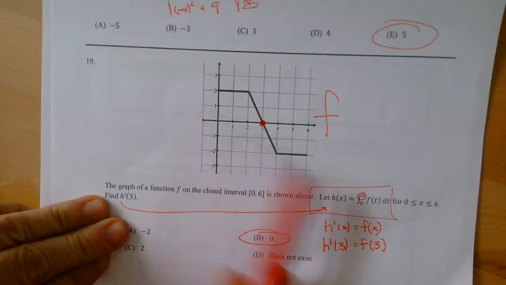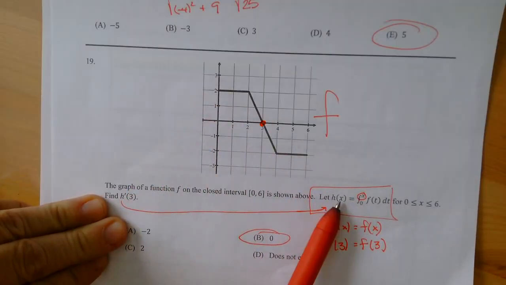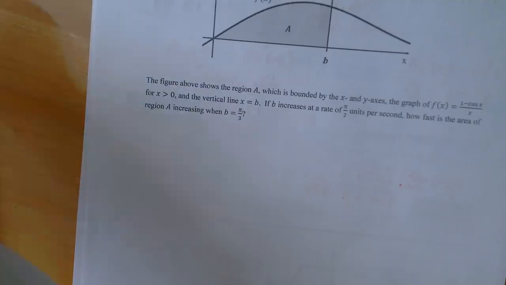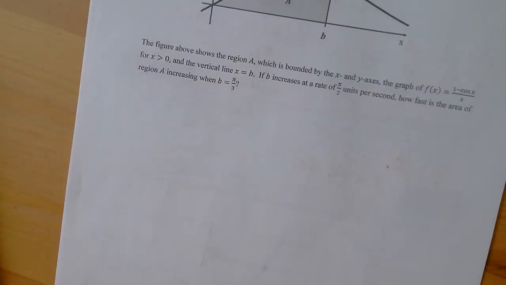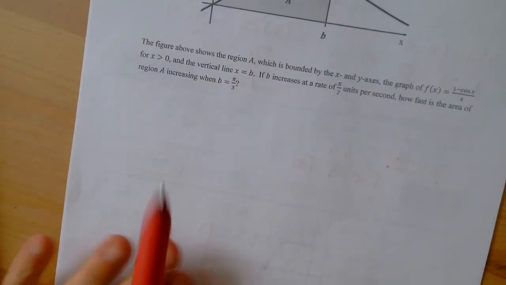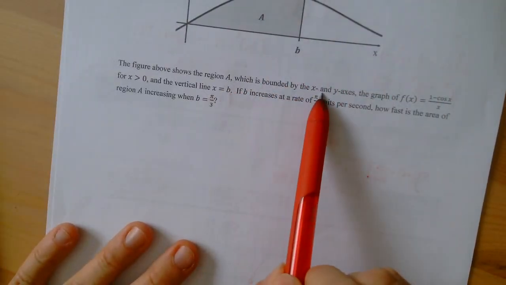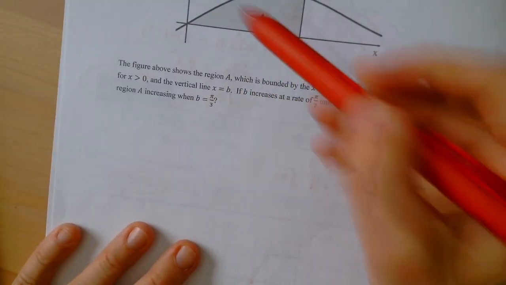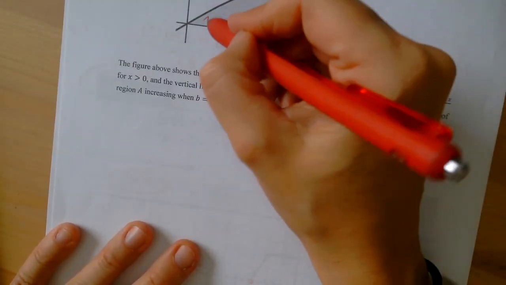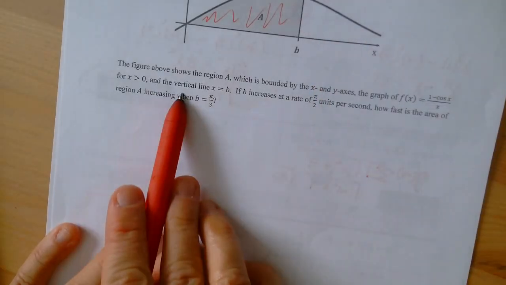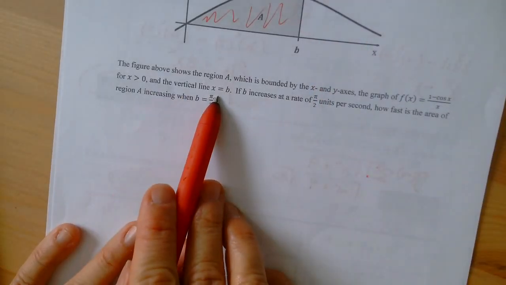Okay, so we're going to do a lot of graphs like this where we're given a function, given a different function, and we'll use them interchangeably here. All right, we've made it to the last one here, figure 20. So again, it's an AP type question. The figure above shows the region A, which is bounded by the x-axis, y-axis, and this graph. So we're talking about this region here. Obviously, it's shaded in a little bit. And the vertical line x equals b.